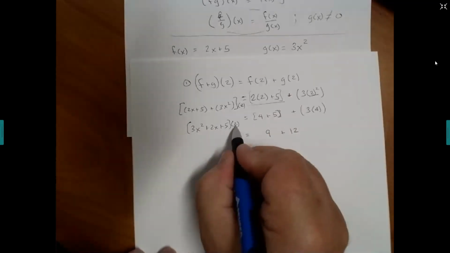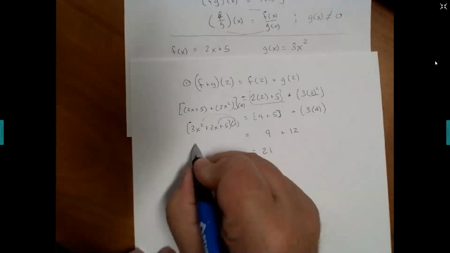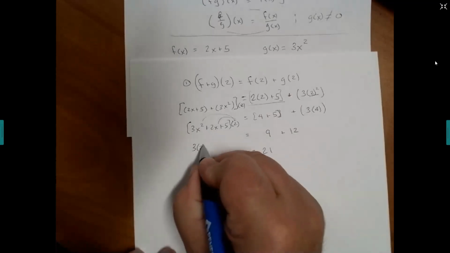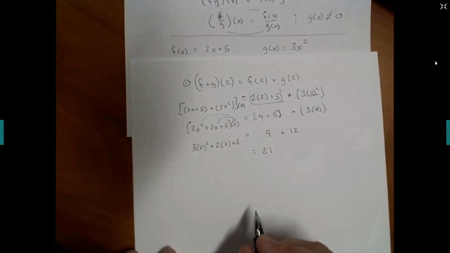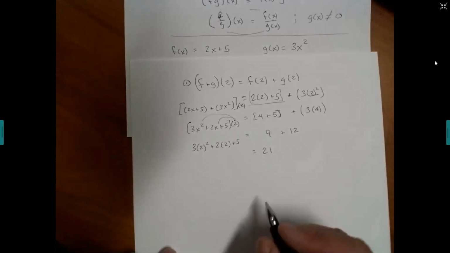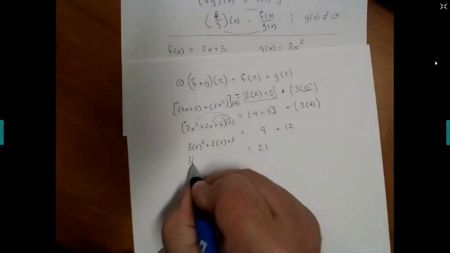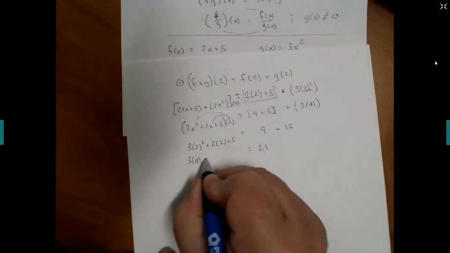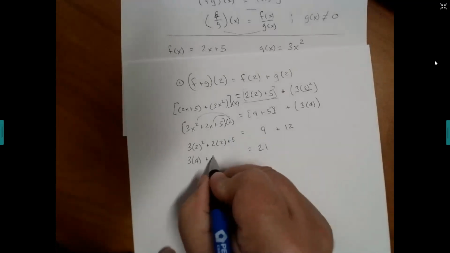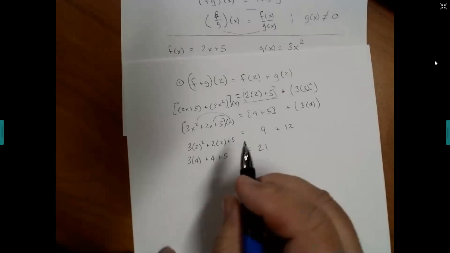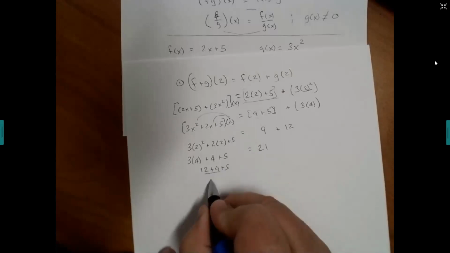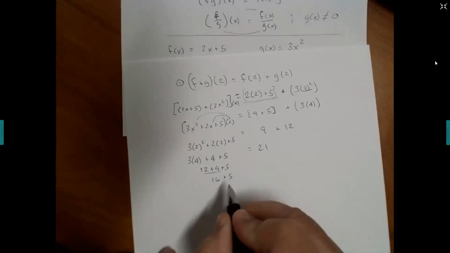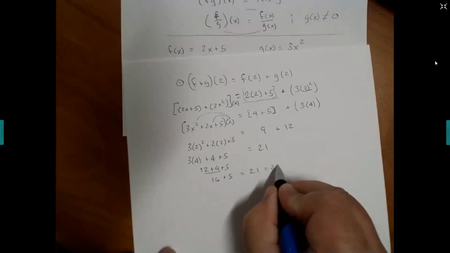So anywhere I see an x, I put a 2 in its place. 3, 2 squared plus 2 times 2 plus 5. 2 squared is 4, so it's 3 times 4. 2 times 2 is 4. 12 plus 4 plus 5. 16 plus 5 is 21.